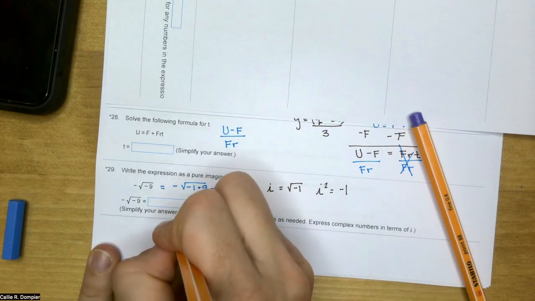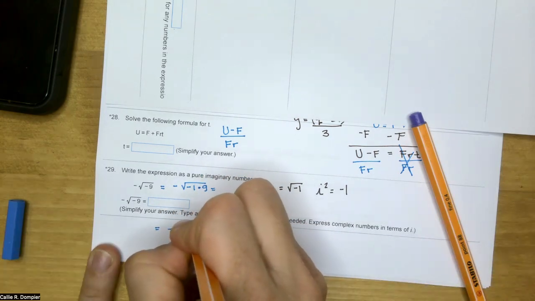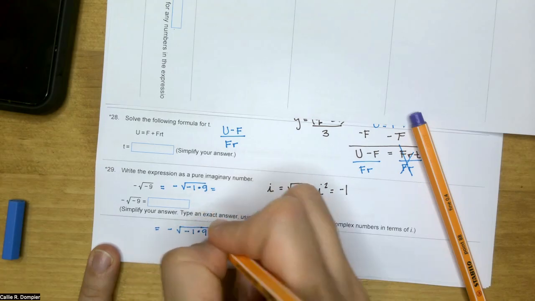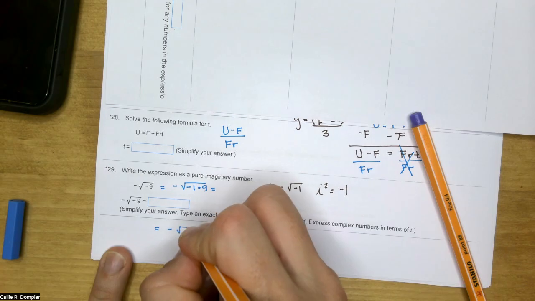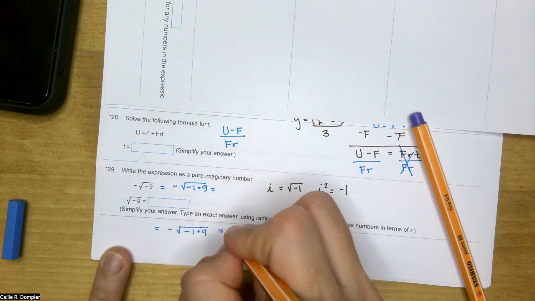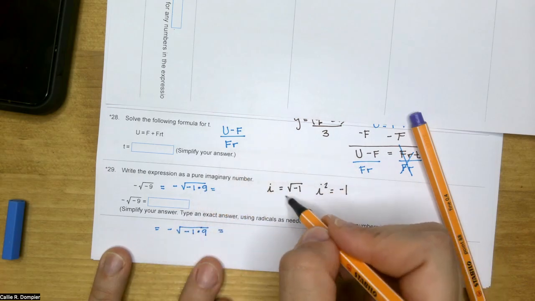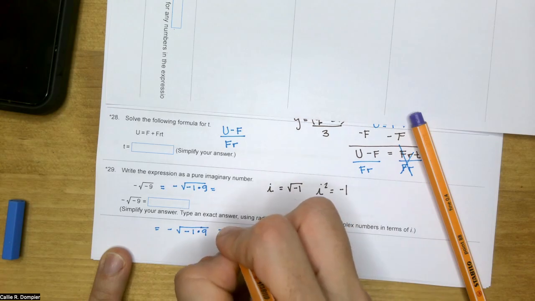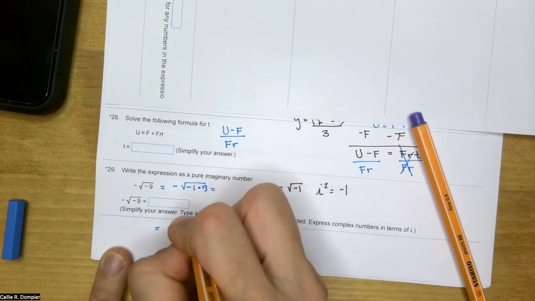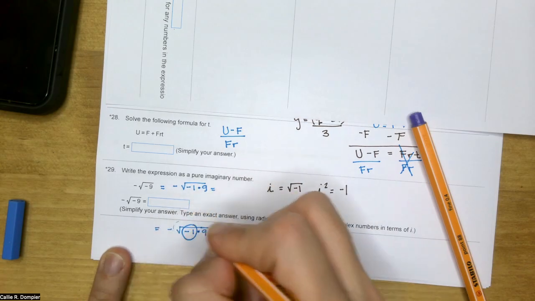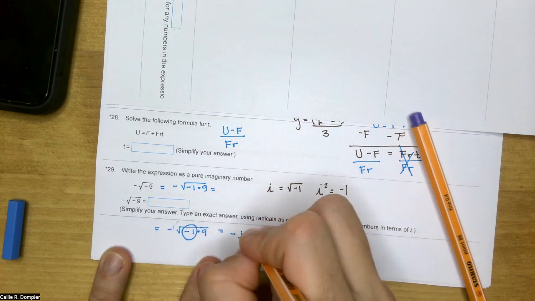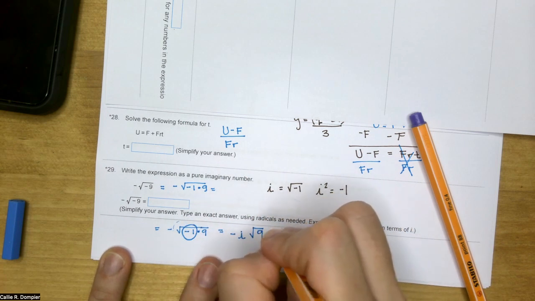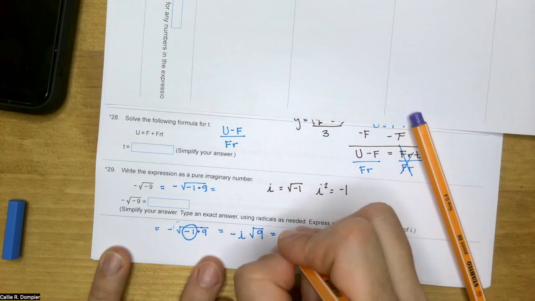So it equals negative square root of negative 1 times 9. We understand that, right? Because negative 1 times positive 9 is negative 9. And then that square root of negative 1 becomes an i, but it's outside, right? So now we have negative i, because we took that negative 1 outside the radical, and now it's just negative i because of that negative sign. Square root of 9, and what's the square root of 9? The square root of 9 is 3, so now it's negative 3i.